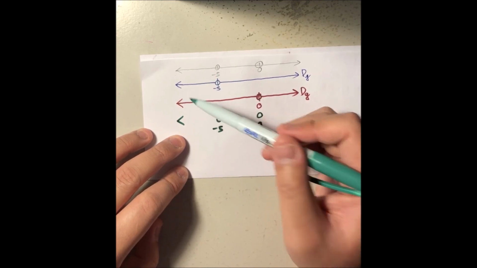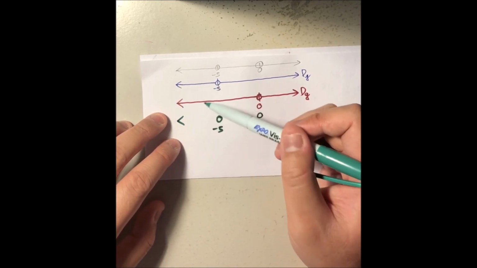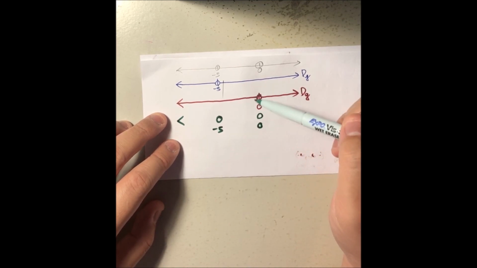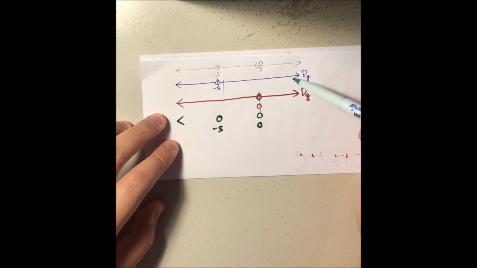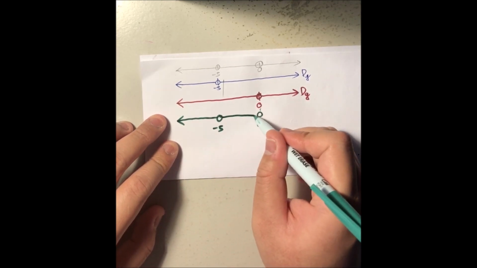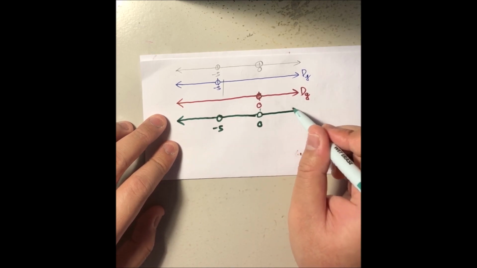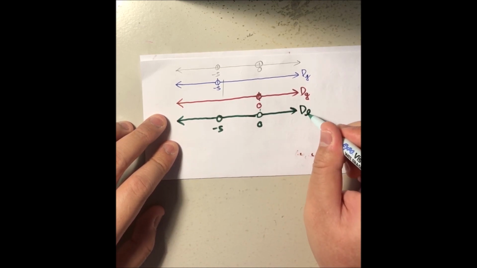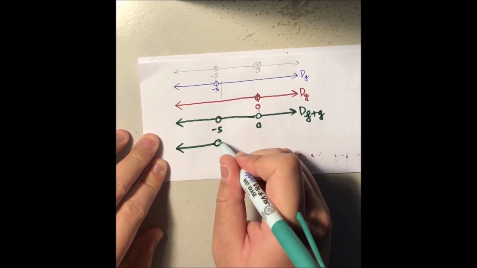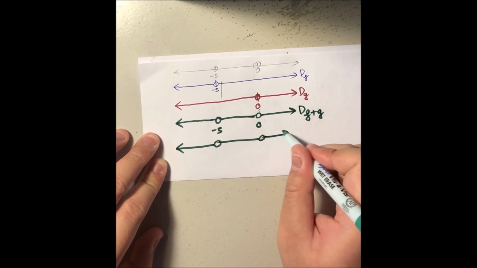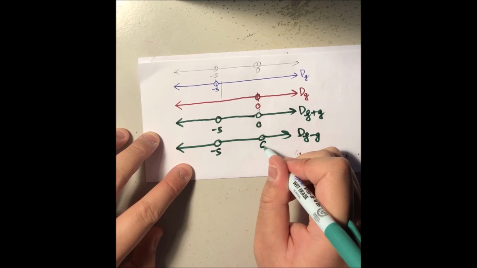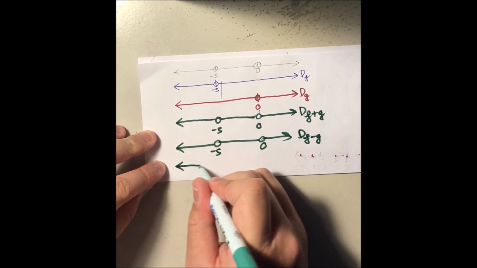So basically it's just this whole part, and then put this restriction down here, and then this whole part, put this restriction down here, and then this whole part. So that's how we graph on a number line the domain of the sum. And we do the same thing for the domain of the difference. And we do the same thing for the domain of the product.